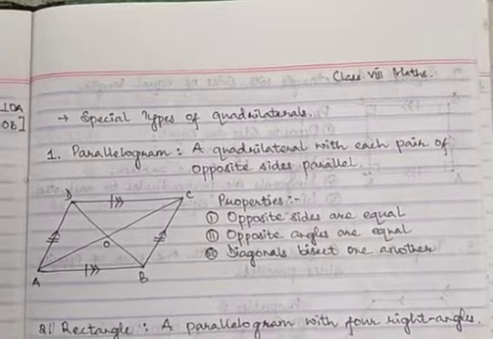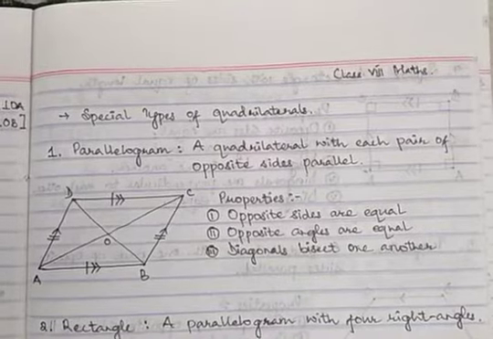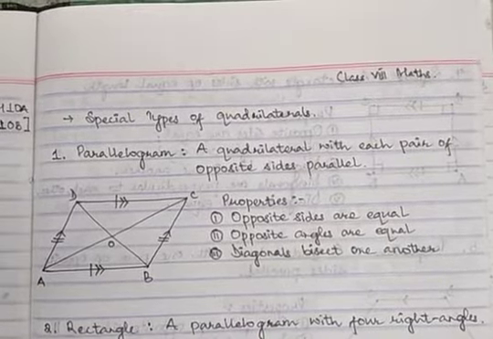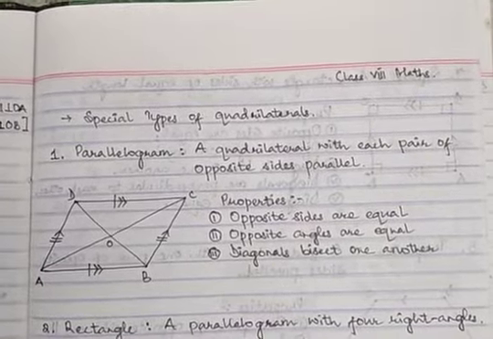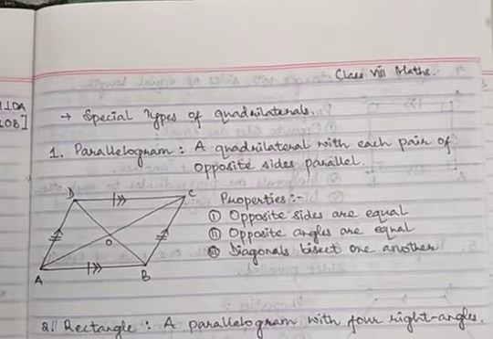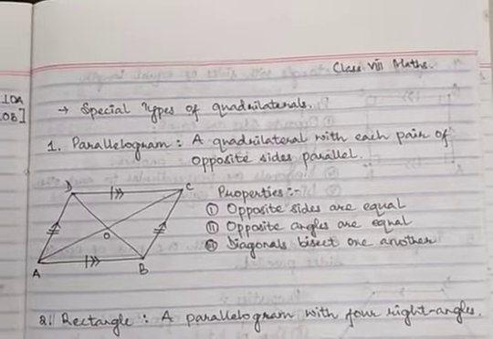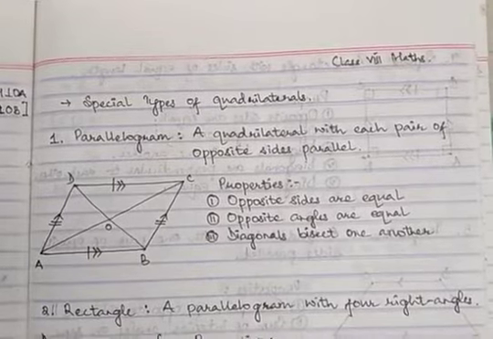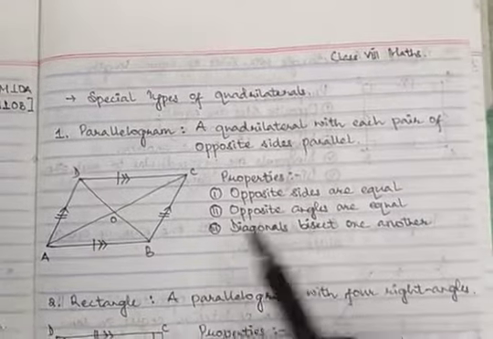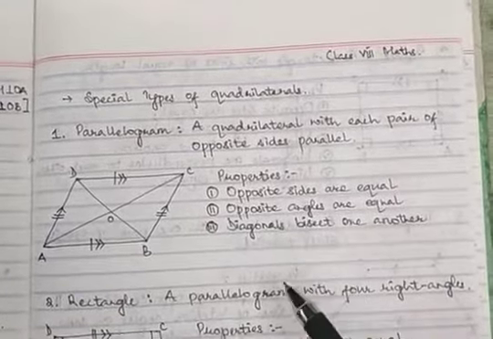So the first one in here is a parallelogram. The topic for this one is special types of quadrilaterals. It's given in your book as well, special types of quadrilaterals. So the first one is parallelogram. For parallelogram, what we have is a quadrilateral with each pair of opposite sides parallel.